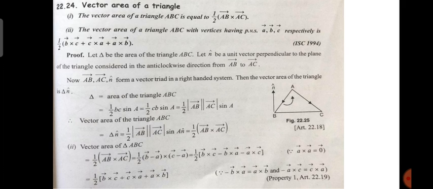And next is the vector area of a triangle. You need not prove it, the proof is not important, but two points are very important. The vector area of a triangle ABC is equal to 1 by 2 into vector AB cross vector AC.